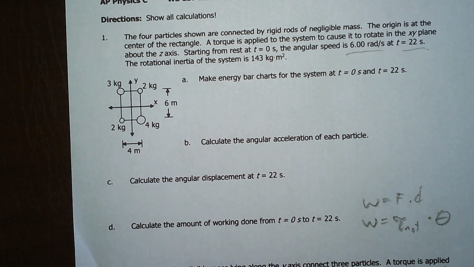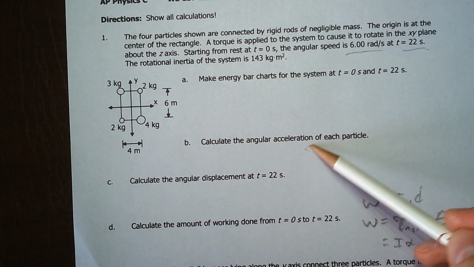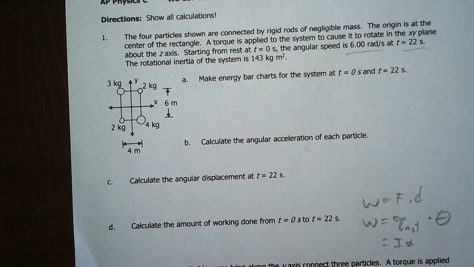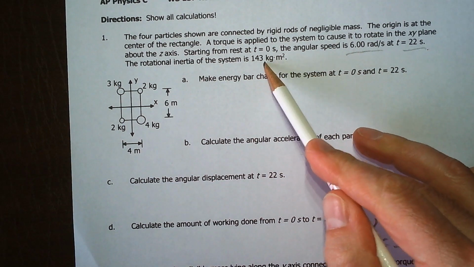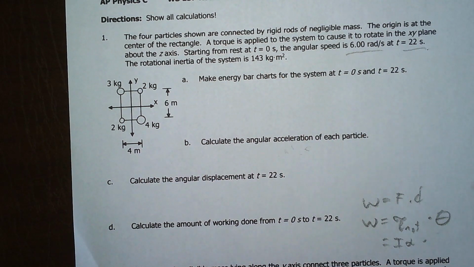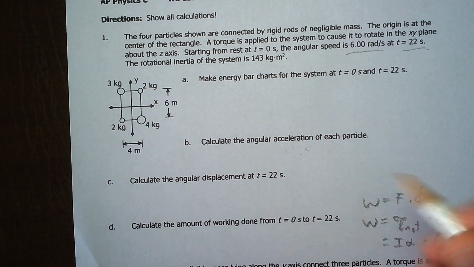And let's see, we don't know torque, do we? Well, we know that torque is equal to I alpha. You found alpha here, they give you I, so you can do I, 143, times the alpha times the angular displacement, and that should give you your answer.